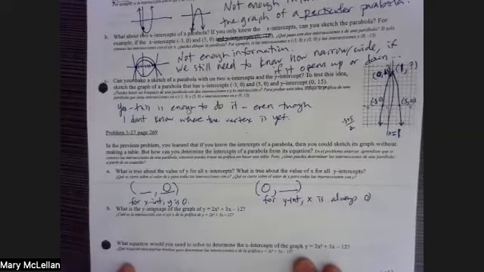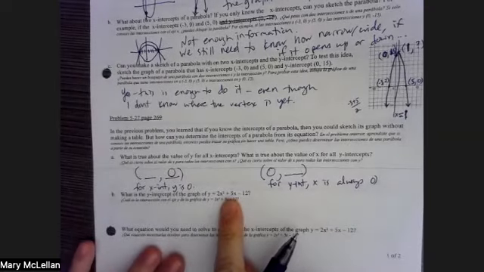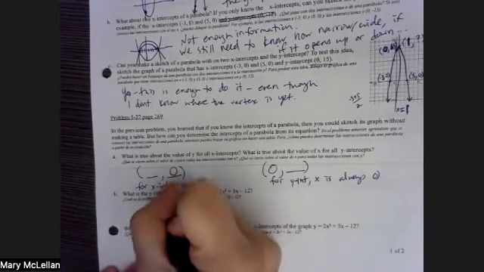Okay. How are we going to use that information? What's the y-intercept of this graph? Well, from our practice with tables, we know that if we know our x value, and we do because it's a y-intercept, so x equals 0. When we have our x value, we can plug it in and solve for y. So plug in 0 for x.